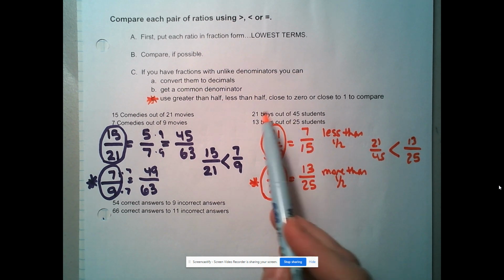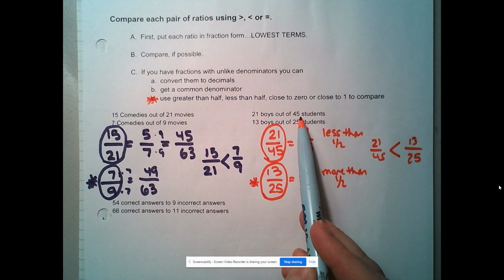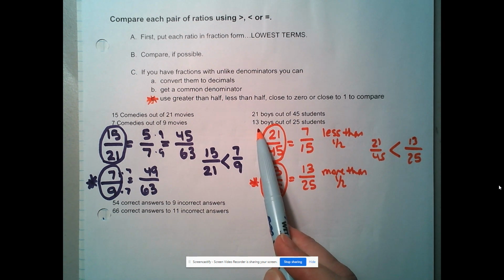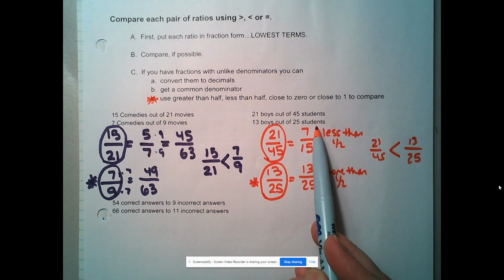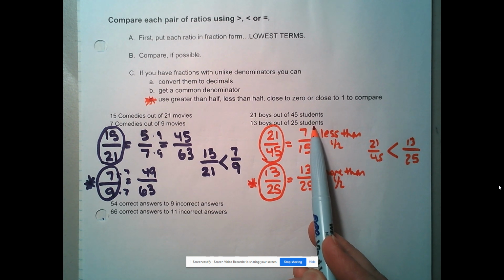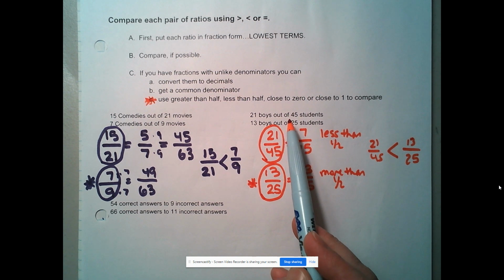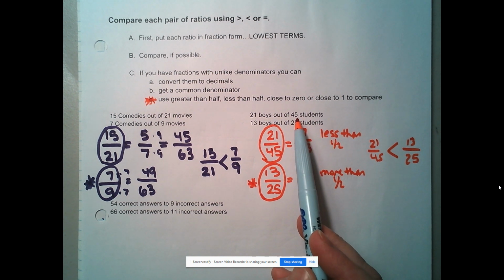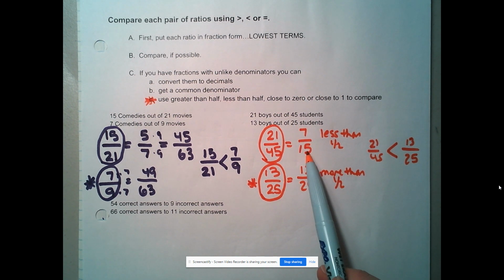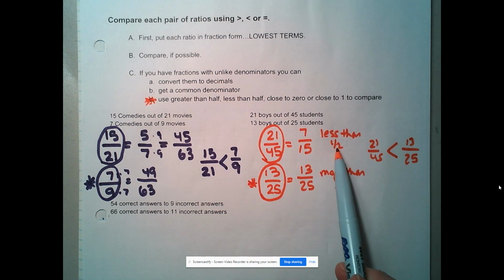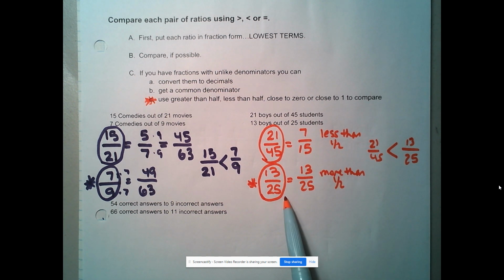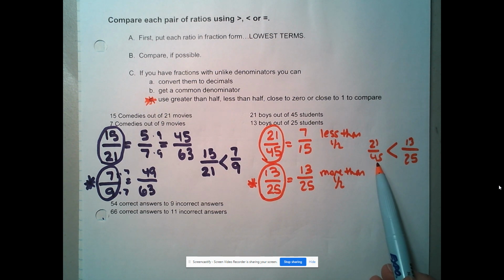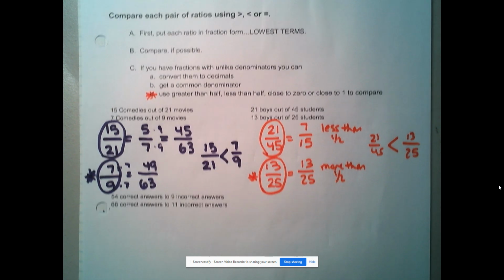And always, again, go back to the original numbers. You might say, one teacher has 21 boys out of 45 students. The other teacher has 13 boys out of 25 students. Which one has more boys in their classroom? And you're like, well, the first one has more boys, but that first teacher has way more students. So let's look at it as a ratio. The first teacher has less than half of her students as boys. The second teacher has more than half of her students as boys. So we would be able to say that 21/45 is less than 13/25.